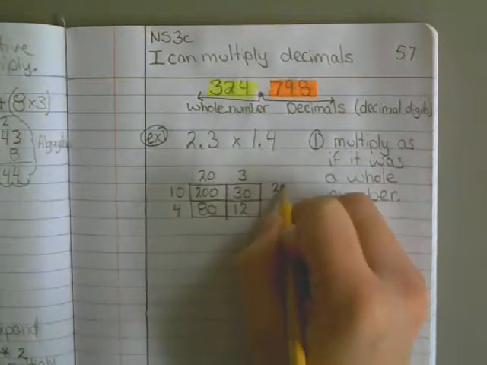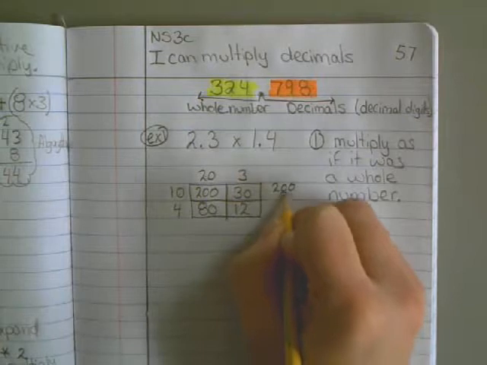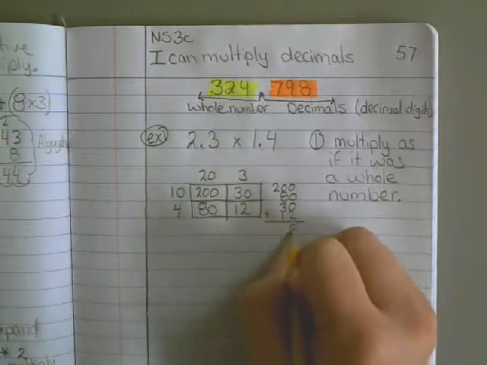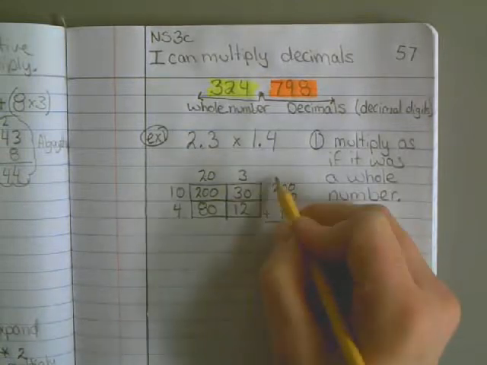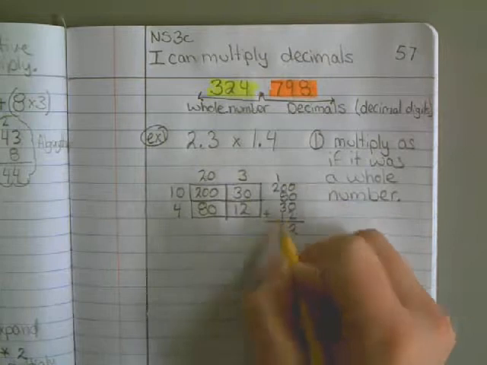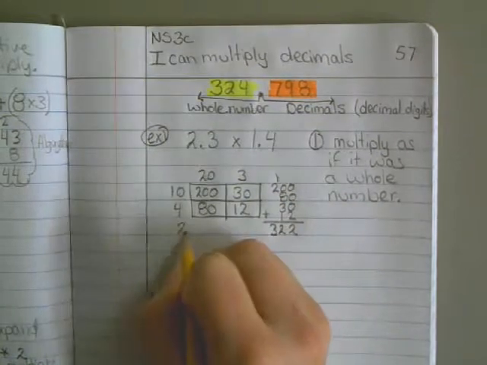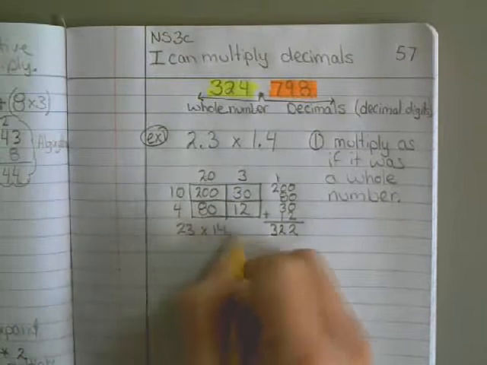200 plus 80 plus 30 plus 12. We add those, and I get 12, carry the 1. 2 plus 1 is 3. So I get 322. So 23 times 14 equals 322.